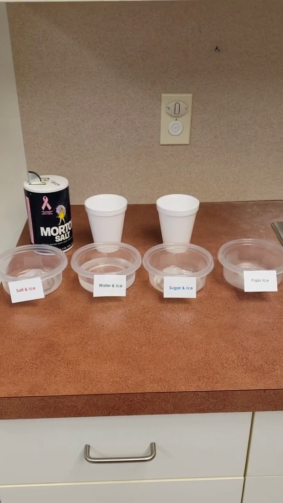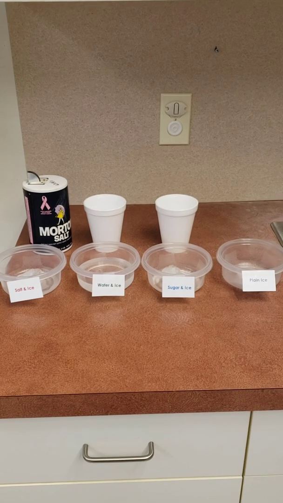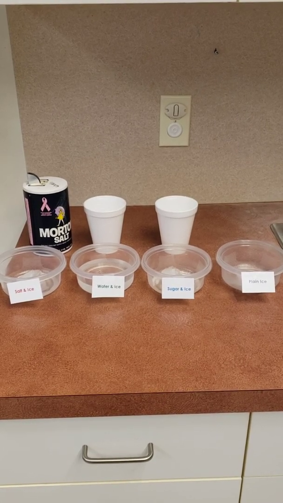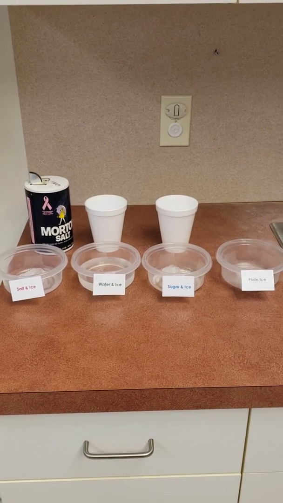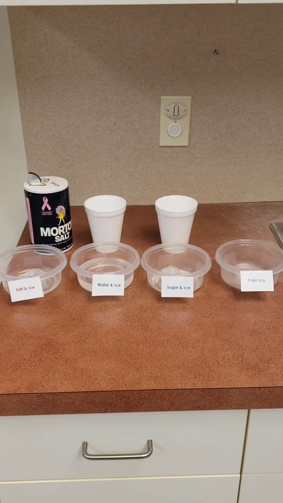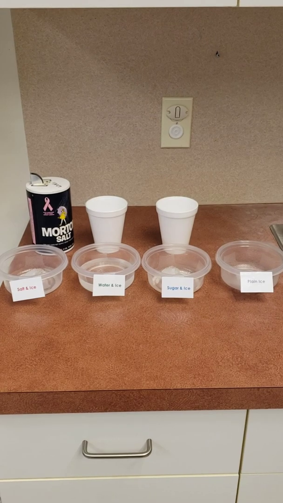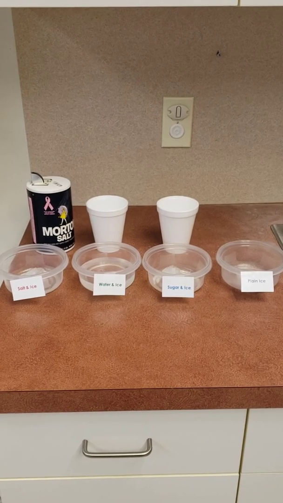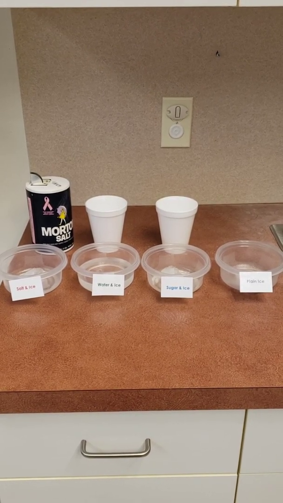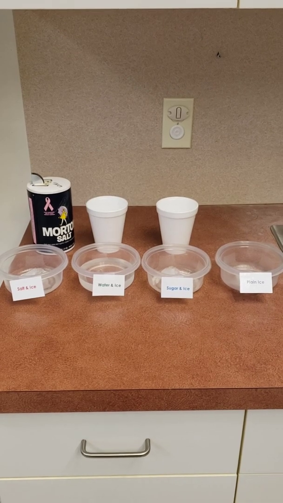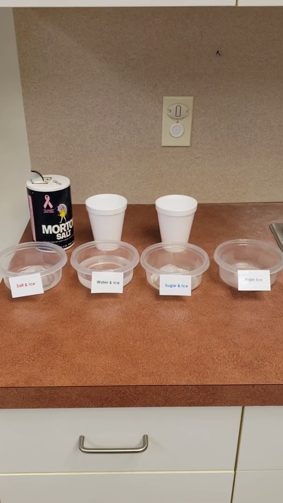I was actually incorrect on my prediction. I predicted that the salt and ice would melt the fastest, but it was really the water and ice. What I would love for you to do is take this opportunity to think of some other things that you could put ice in and test your own experiment.